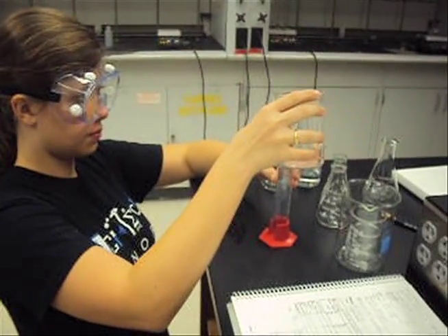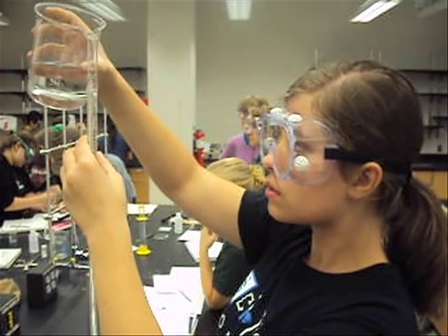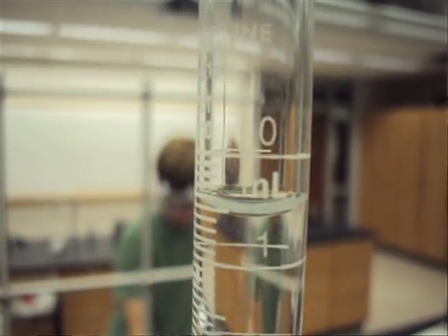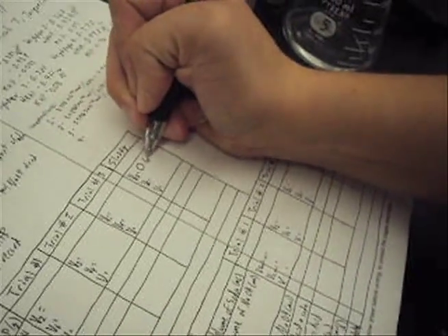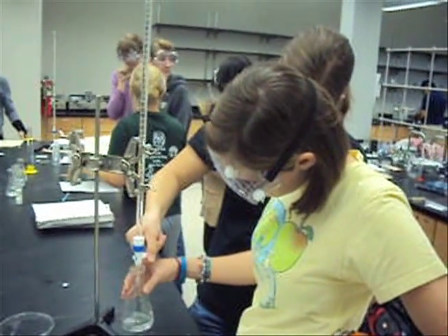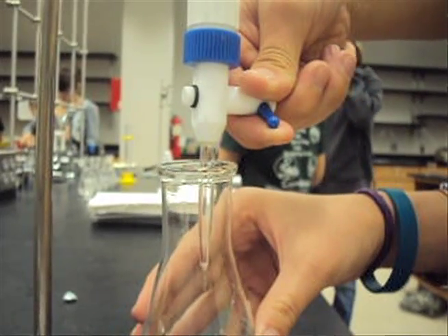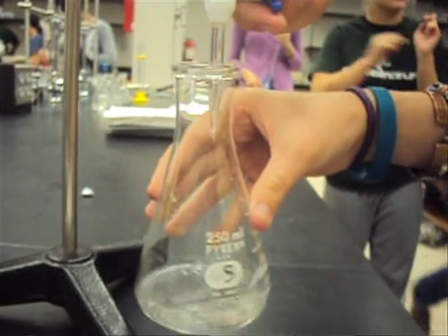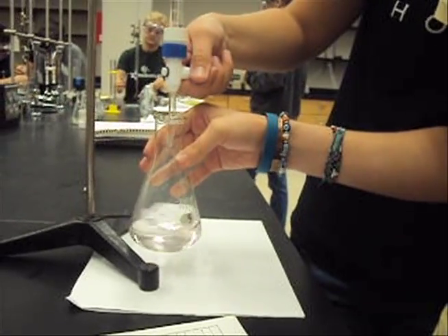First, begin by measuring a certain volume of acid. Then, put a certain volume of base into your burette. Record the initial volume. Then slowly release the base into the acid while swirling. Do this until the light pink endpoint is noticed.